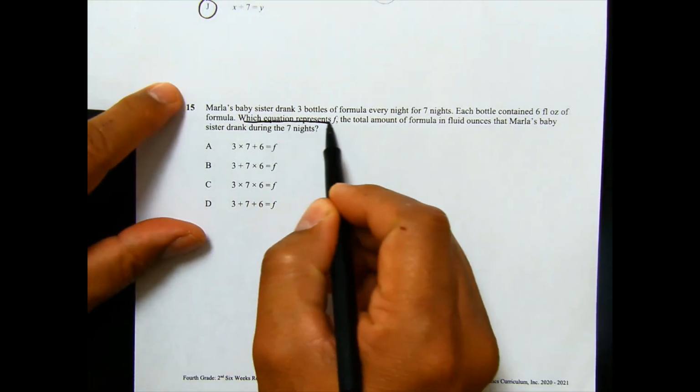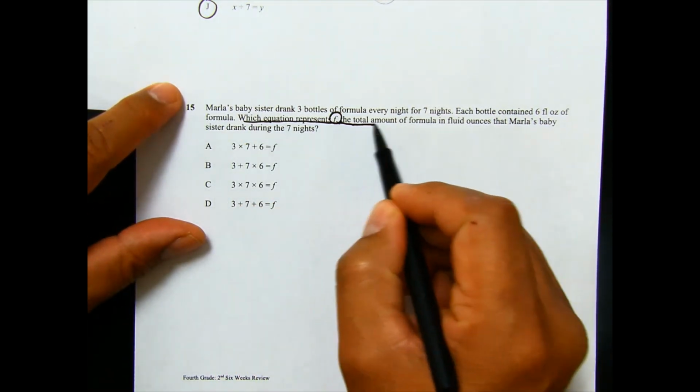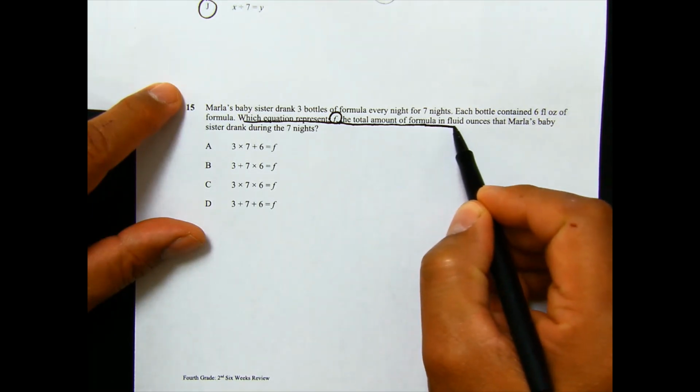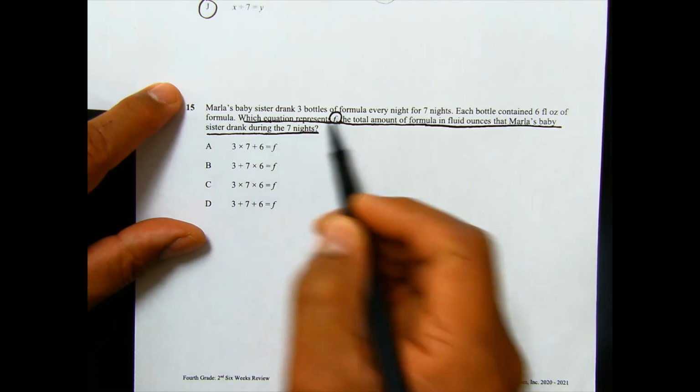Number 15. Modela's babysitter drank 3 bottles of formula every night for 7 nights. Each bottle contained 6 fluid ounces of formula. Which equation represents F, the total amount of formula in fluid ounces that Modela's baby sister drank during the 7 nights? So we're looking for the equation that represents F, the total number of formula in fluid ounces that Modela's baby sister drank during the 7 nights.